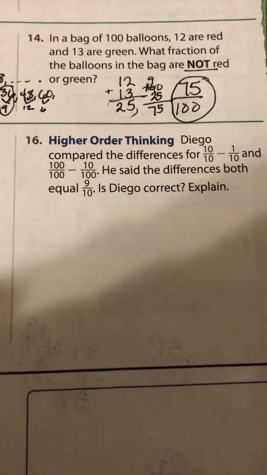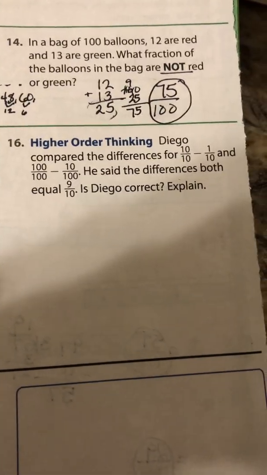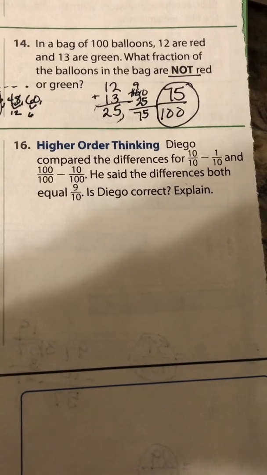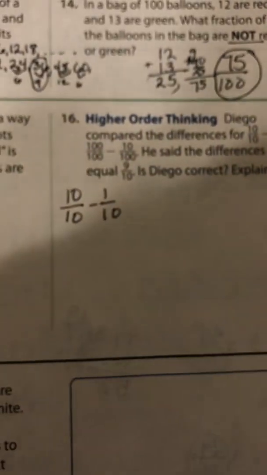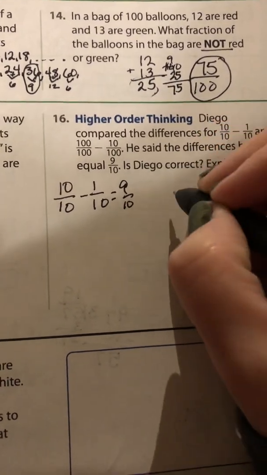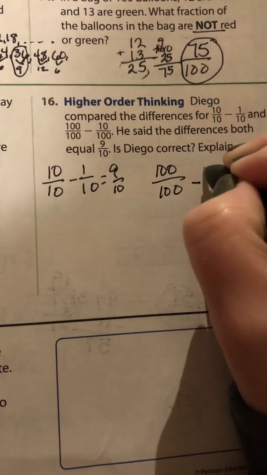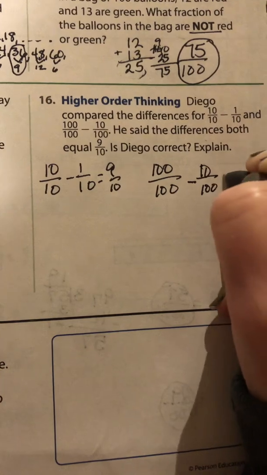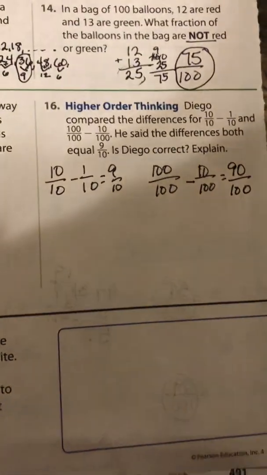Number 16. Diego compared the differences for 10 tenths minus 1 tenth and 100 hundredths minus 10 hundredths. He said the differences both equal 9 tenths. Let's see if he's correct. So 10 tenths minus 1 tenth equals 9 tenths. Okay, and then we've got 100 hundredths minus 10 hundredths. Well, that equals 90 hundredths. Oh, do you see something here?